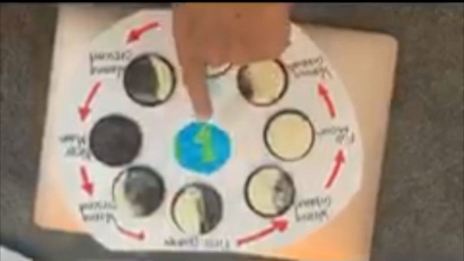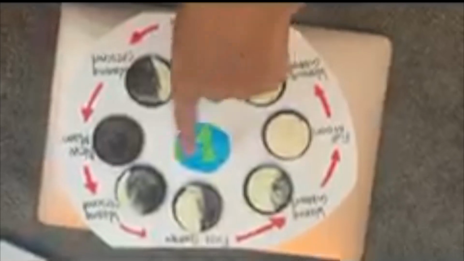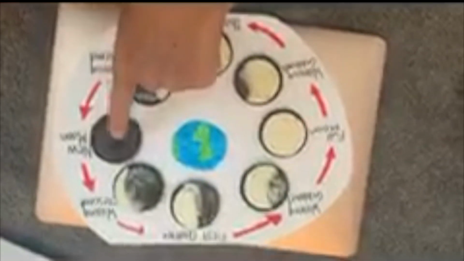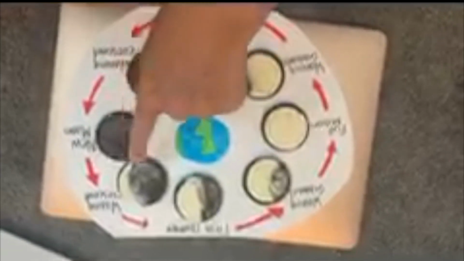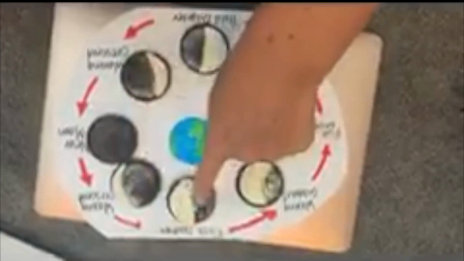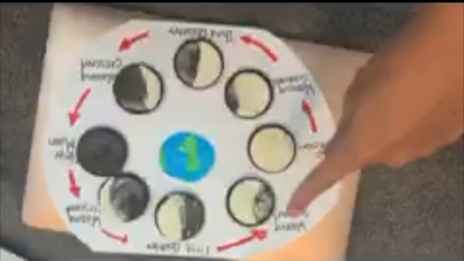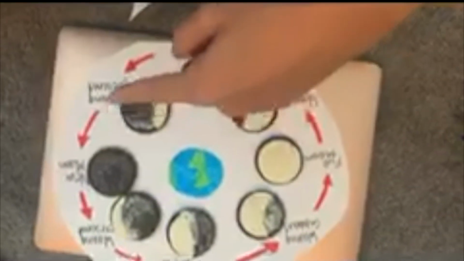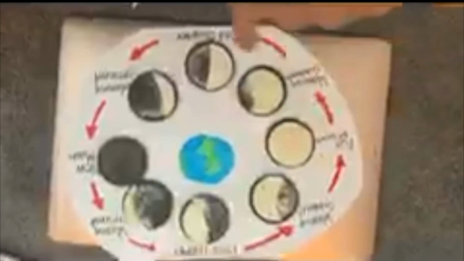I just cut it into a circle, and something you can do is draw an earth in the middle, and you can watch as it goes from a new moon to a waxing crescent to a first quarter moon, a waxing gibbous, a full moon, a waning gibbous, and a third quarter moon to a waning crescent. And that whole process takes about 1 month.